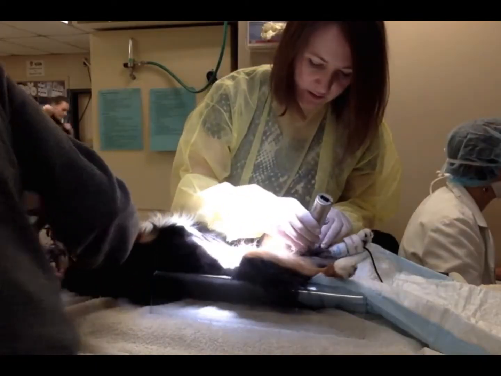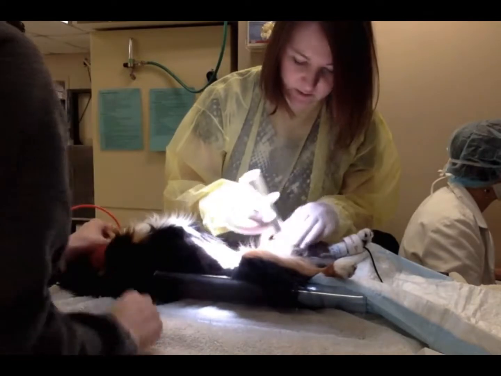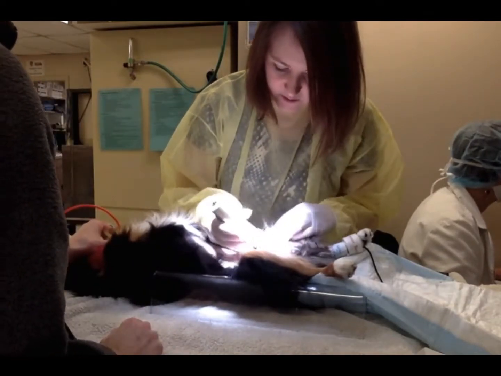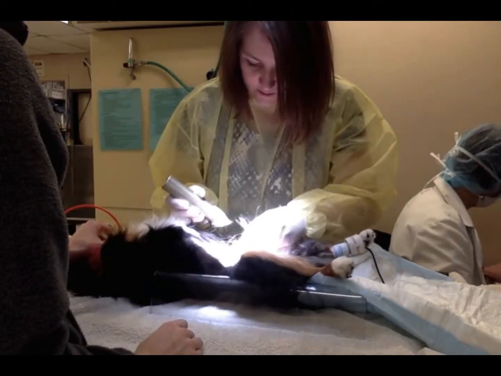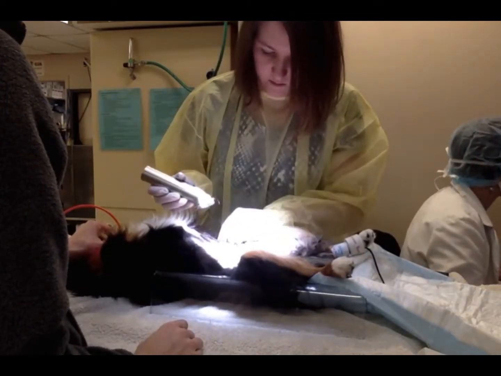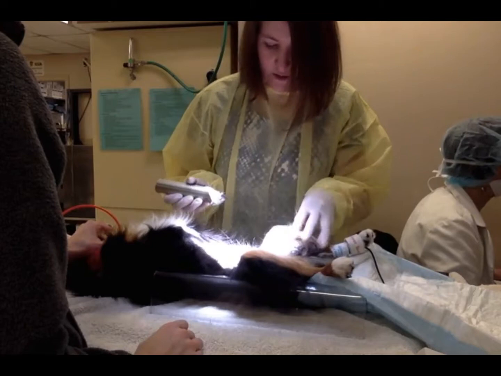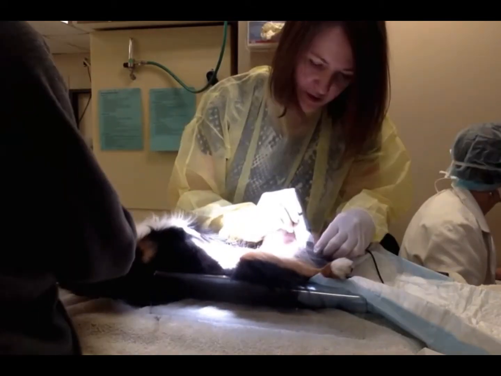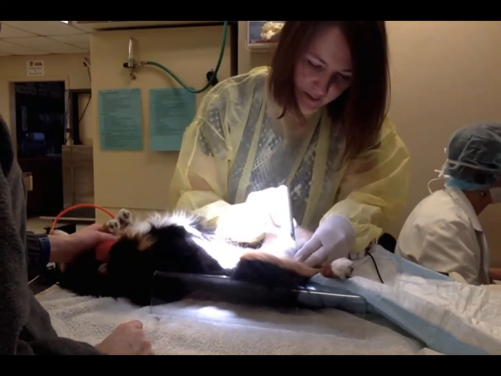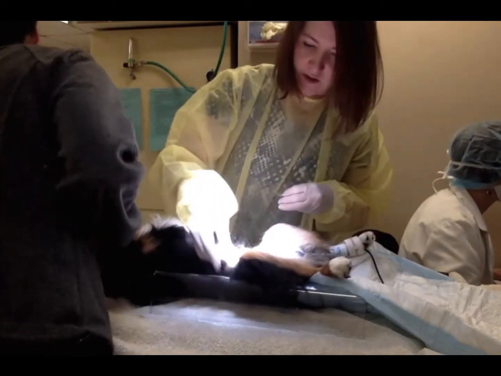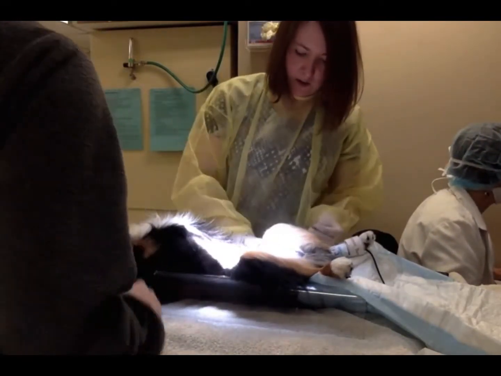I'm just going to shave a little bit up the sides of the legs to give the doctors nice wide margins. And I'm going to be gentle with this flank skin right here. Want to make sure I don't go at a wrong angle and cut her there. I'm going to shave the area immediately around the vulva, just at the top. Okay, so I kind of have my margins now. Now I can start to clip a little bit closer.